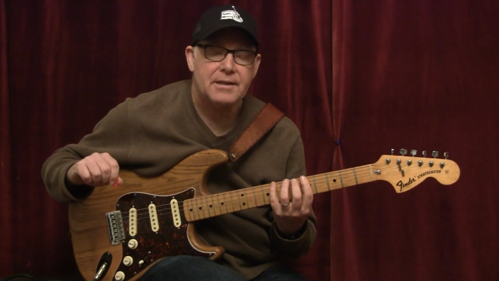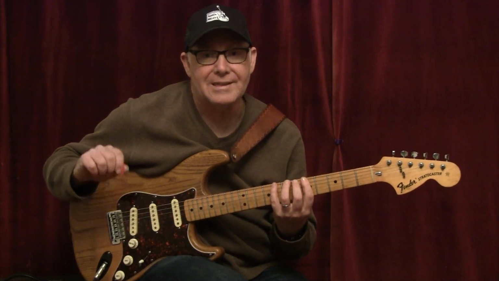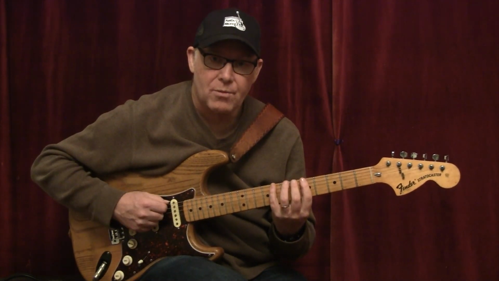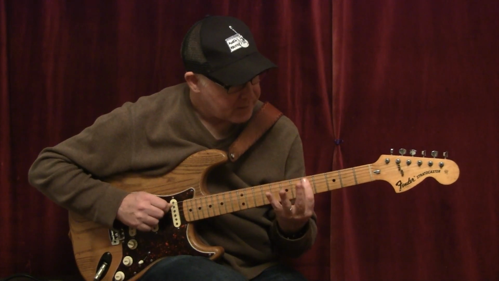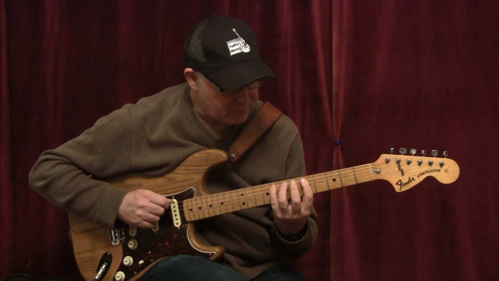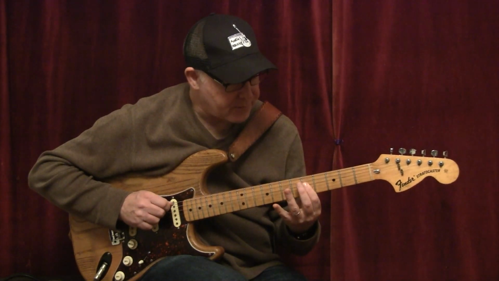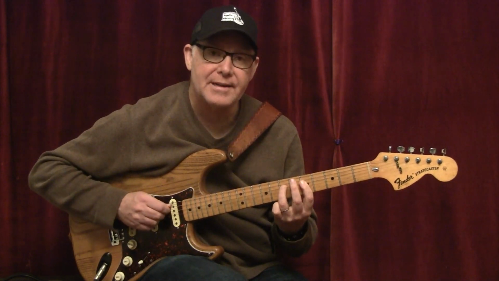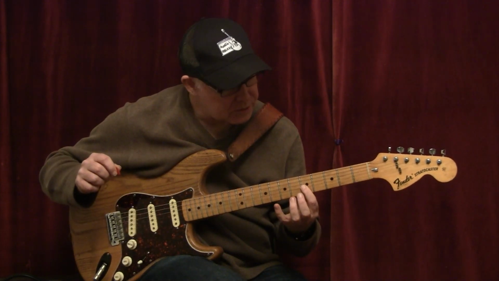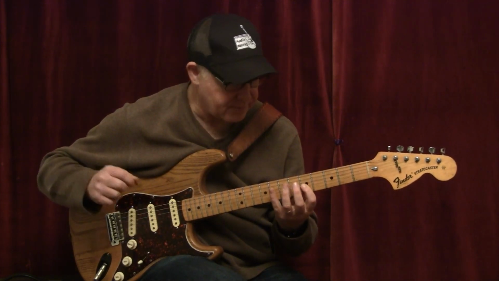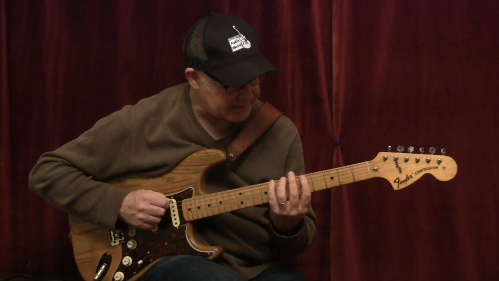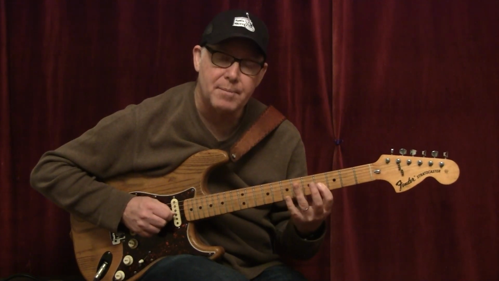Now, the diatonic scale is a 7-note scale, hence the word diatonic. Starting from C at the 8th fret, the scale would work like this. The 8th fret is C, 5th fret is D, 7th fret is E, 8th fret is F, 5th fret is G, 7th fret is A, 4th fret is B, and then we're back to where we started at C at the 5th fret of the G string. 1, 2, 3, 4, 5, 6, 7, 1. C, D, E, F, G, A, B, C.